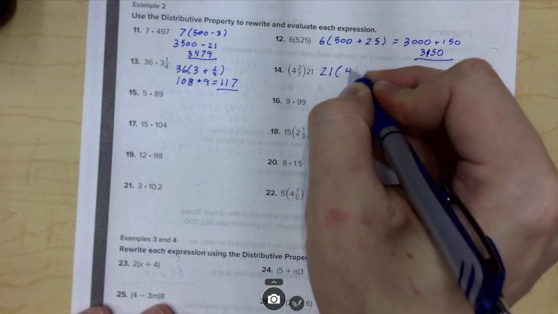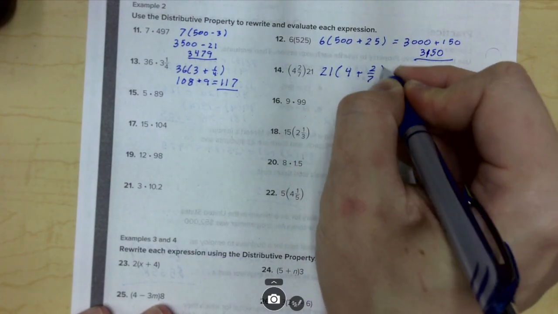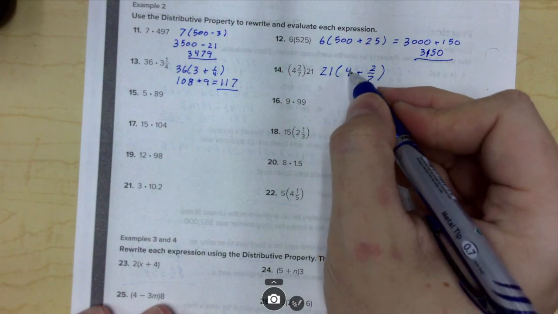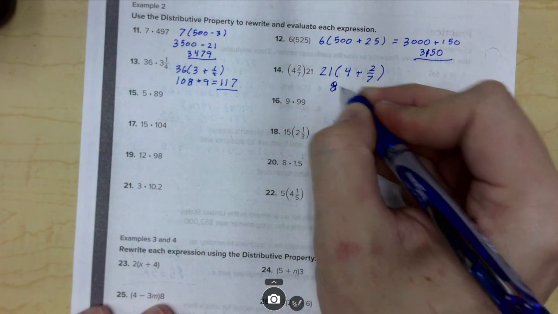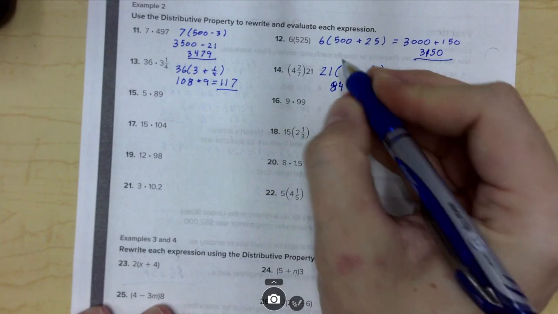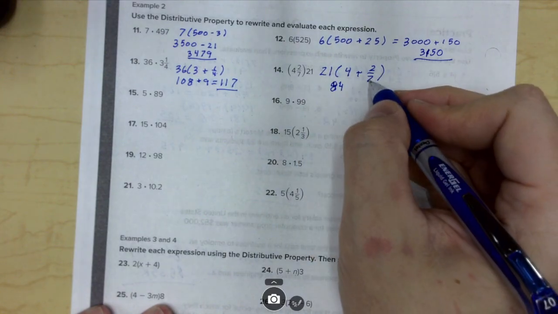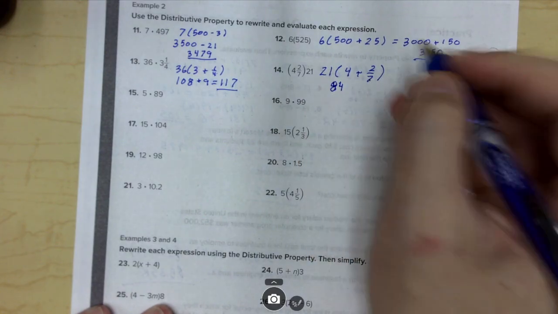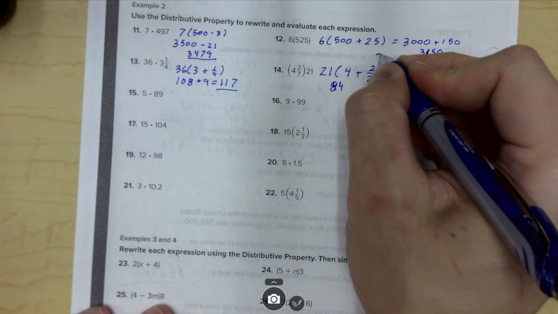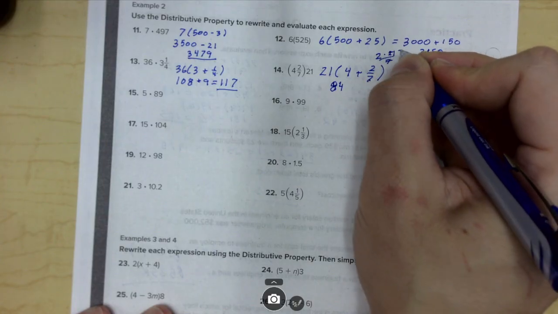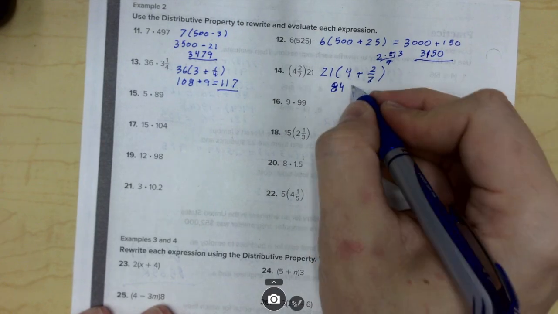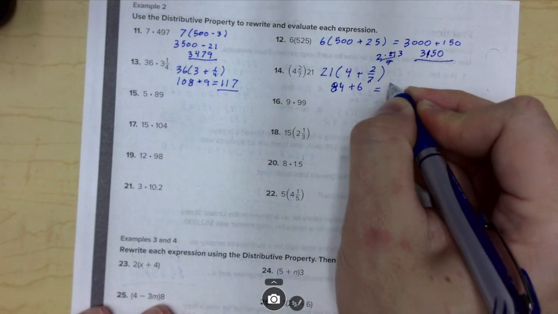21 times 4 plus 2 over 7. 21 times 4 makes 48. No, 48. 84. 21 divided by 7 is 3. So we have 2 times 21 over 7. Cancel, cancel, make that a 3. So 2 and 3 make 6. So this is 90.